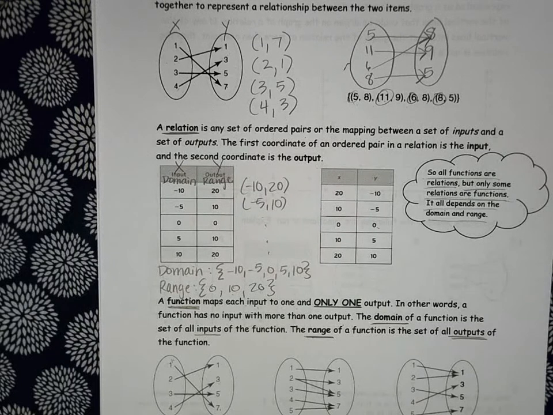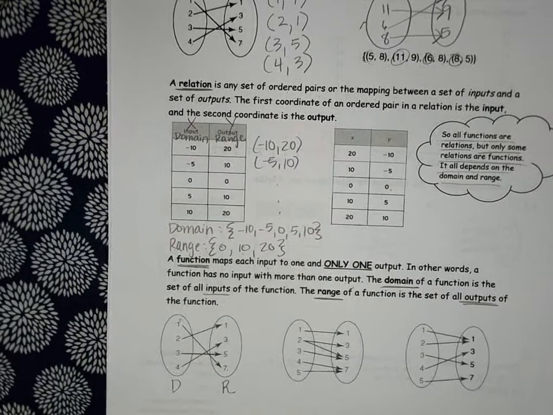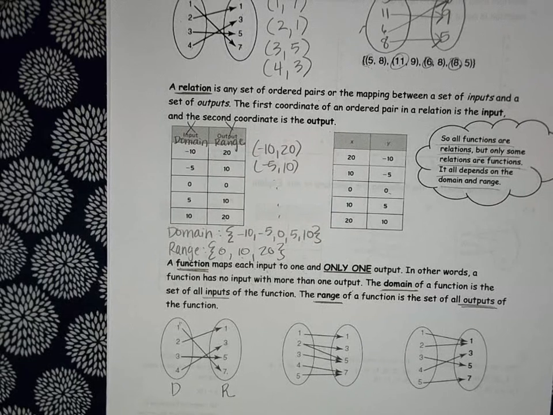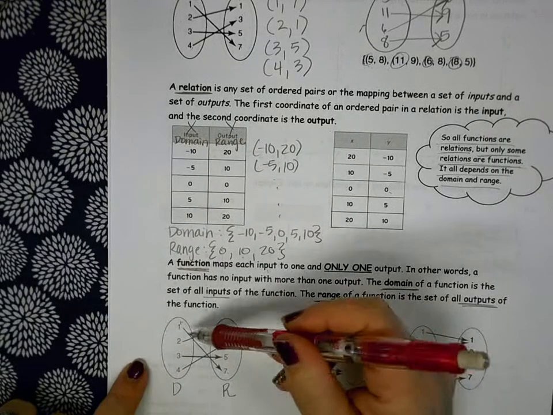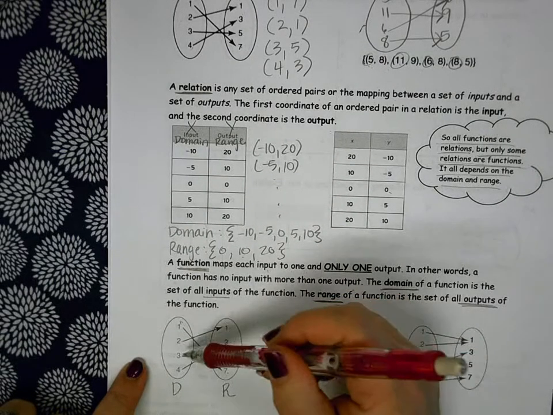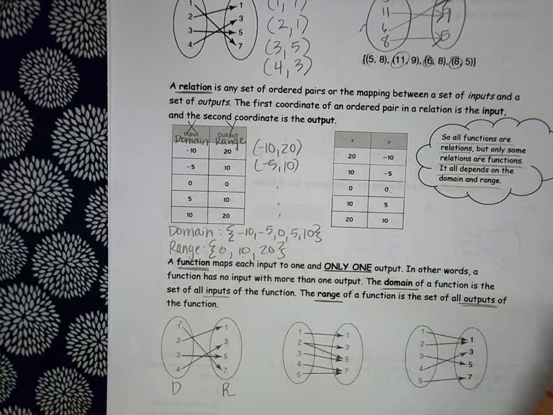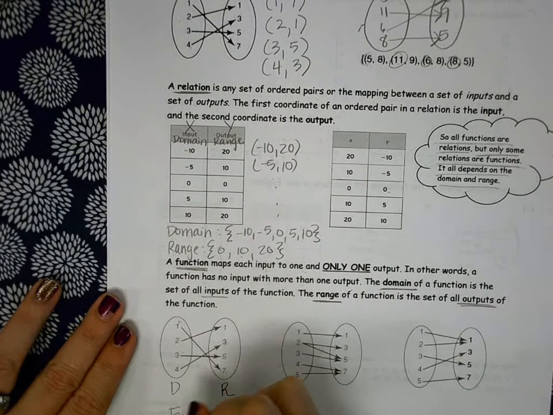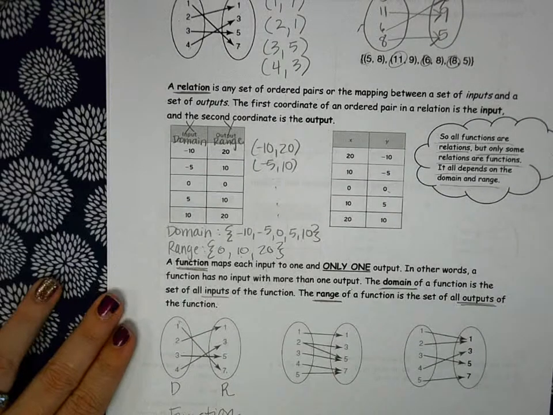So what do you guys think for the first one? Is everything going to one number on this one? So let's check. 1 goes to 7, 2 goes to 1, 3 goes to 5, 4 goes to 3. Are they all 1 to 1? Okay, so this is a function.